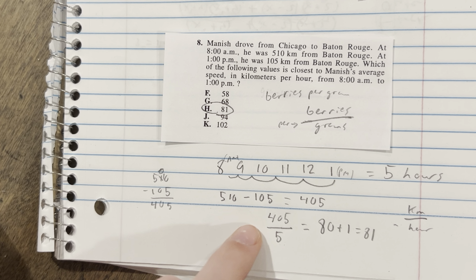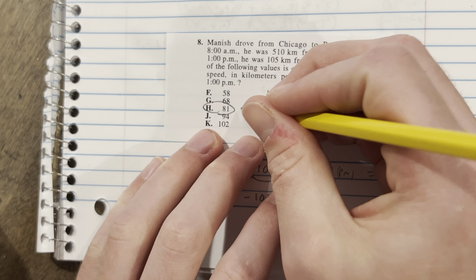And if you can use a calculator in this section, obviously this problem goes a lot faster. Our answer is H, 81.